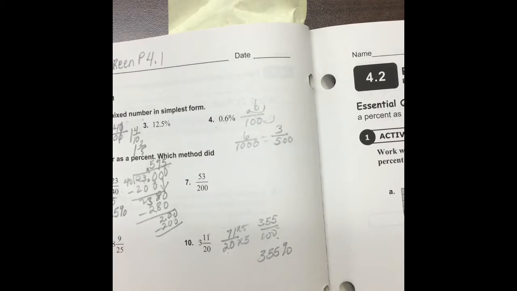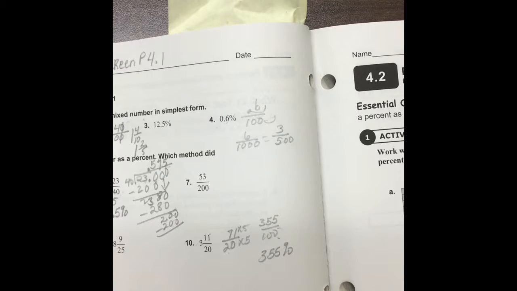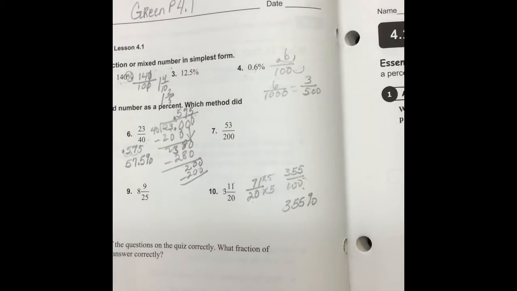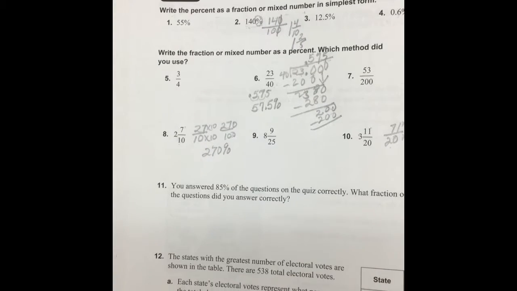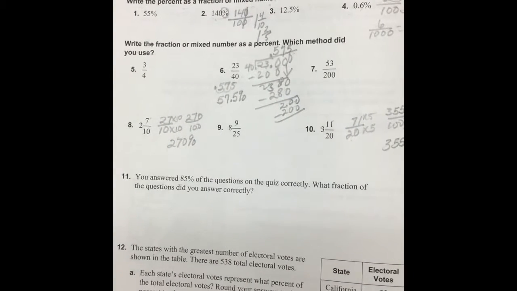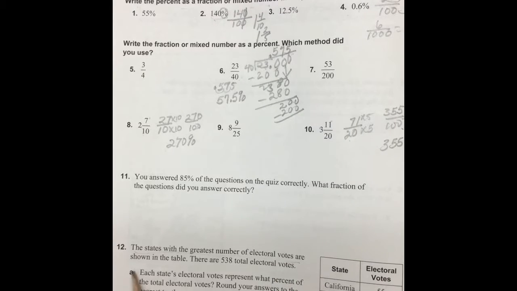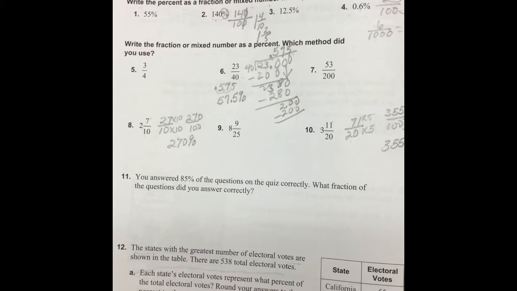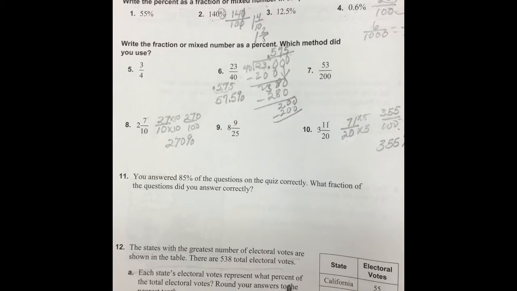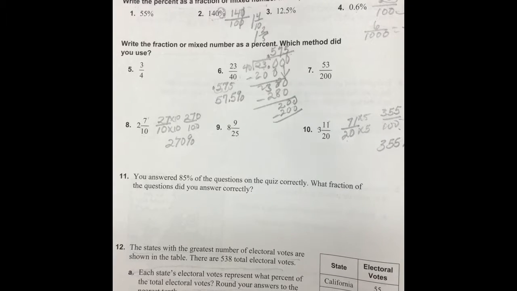Let's move forward. On number 12, we have the state, let's see, can you see that? There, that's better. The states with the greatest number of electoral votes are shown in the table. There are 538 total votes. So each state's electoral votes represents the percent of total electoral votes. Round your answer to the nearest tenth.